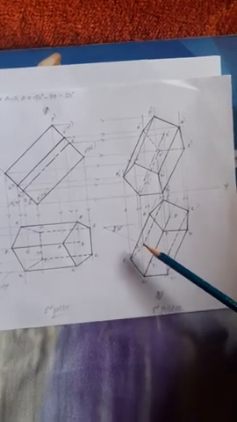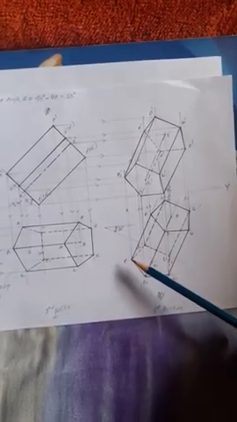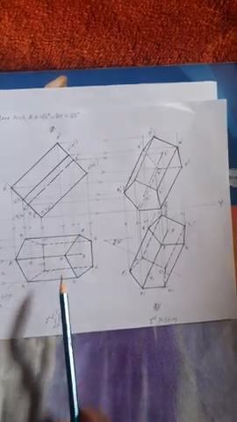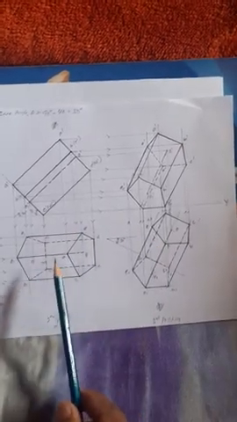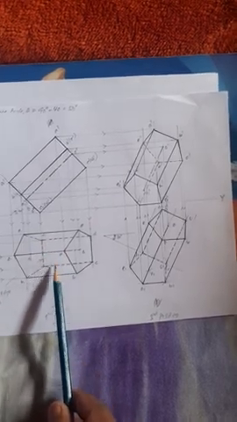Then from all the corners D1, C1, B1, A1, E1, you get these corners. Now how do you get the top face corners? Just see that these are all parallel lines, right? These are all parallel lines.